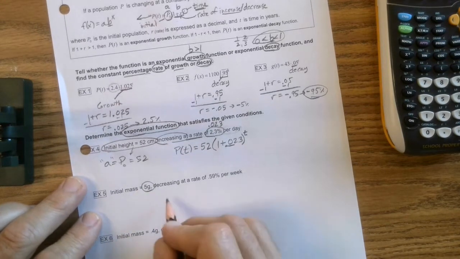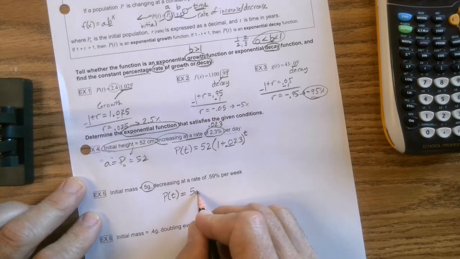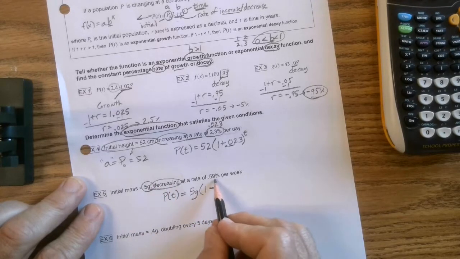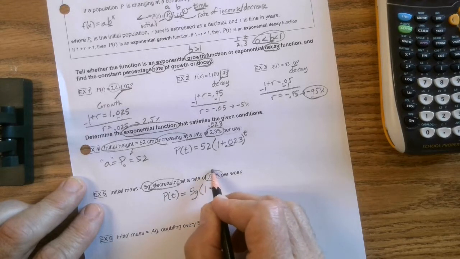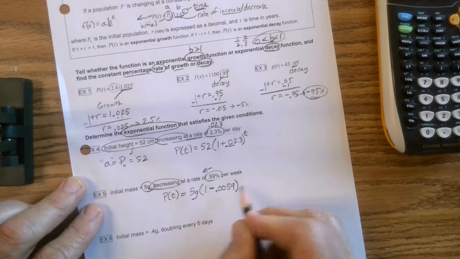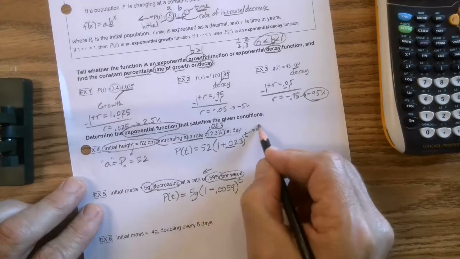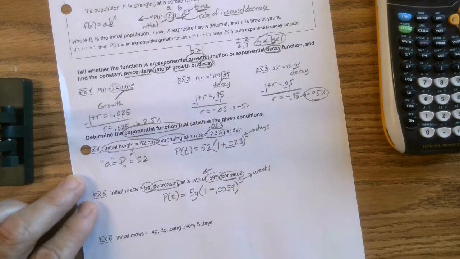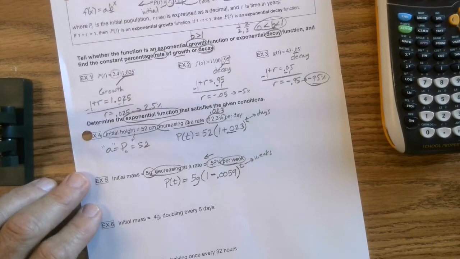So let's go with this one. Initial mass, 5. So I'm going to go P of t equals, there's your 5 grams. That's what you're going to start out with. Decreasing, that tells you go 1 minus R. Convert that, this is 0.59%. We still have to move the decimal left 2 places, so it's 0.0059 per week. Now, keep that in mind. In the previous one, this would be days. This T would be weeks. That's something you're going to have to keep track of in problems to come.